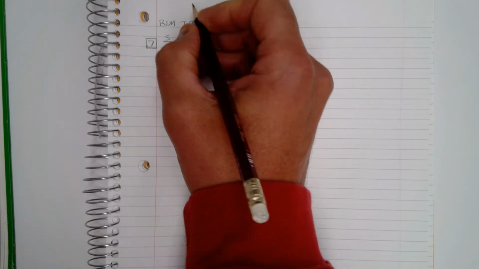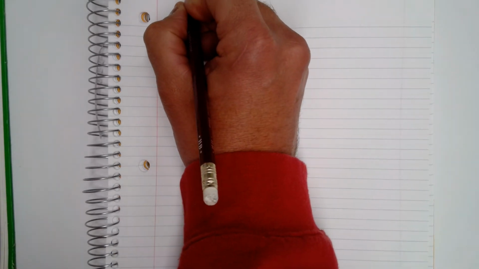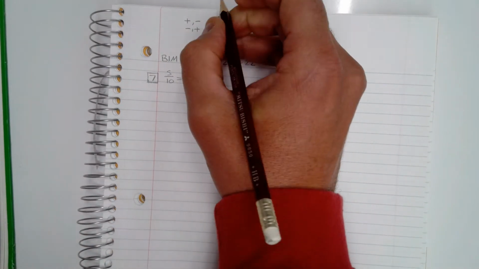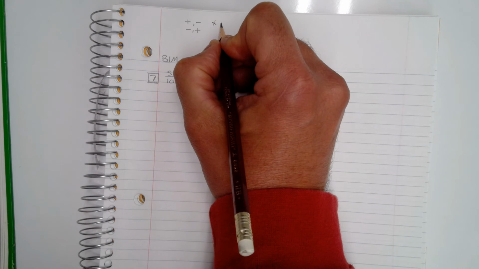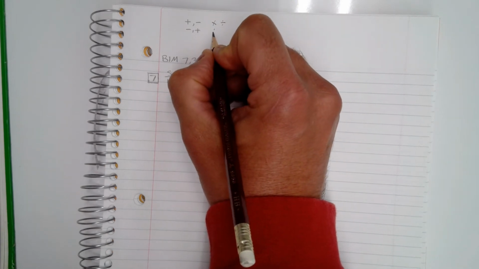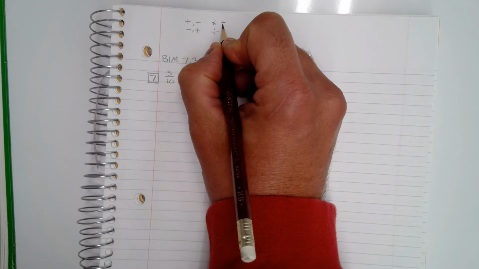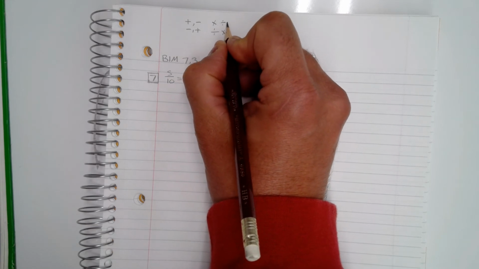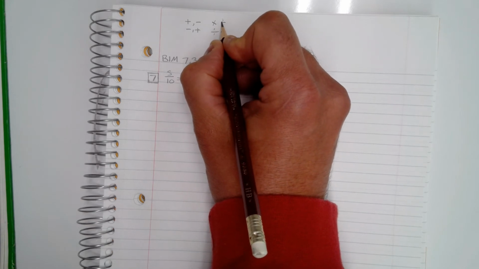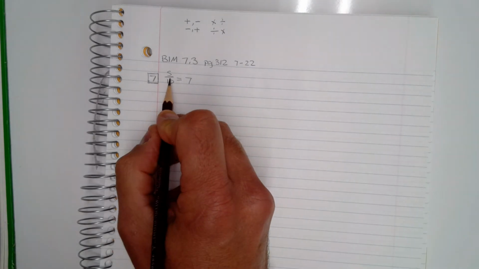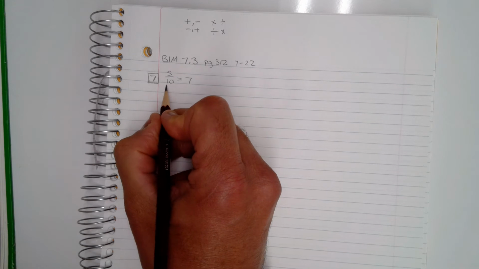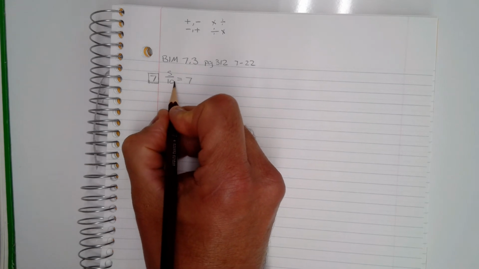Now, remember, inverses: plus and minus, minus and plus, times and division, and division and times. Notice the division symbol is really a fraction itself. It's a numerator and a denominator. That's what the dots are in a line in the middle. So this is a division problem. What's the opposite of division? Multiply. So we're going to multiply by the number they give us.